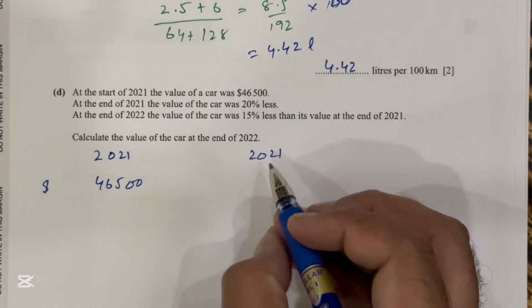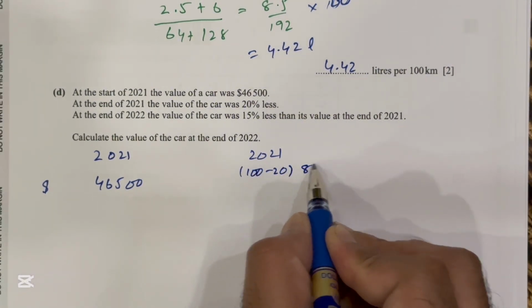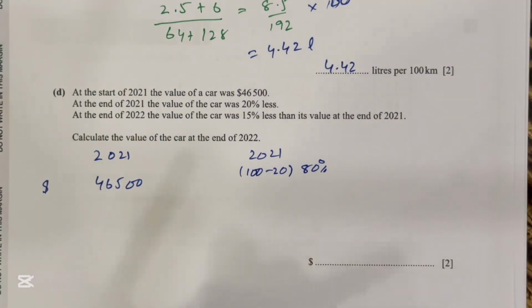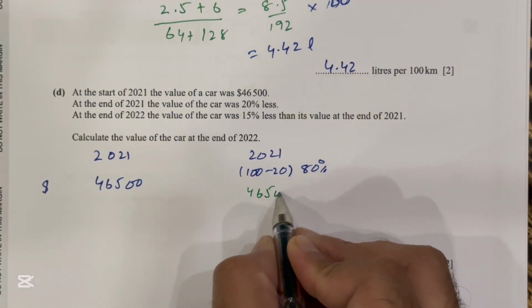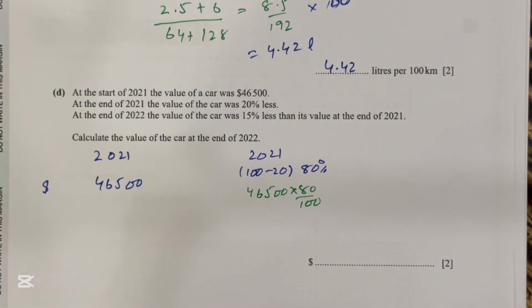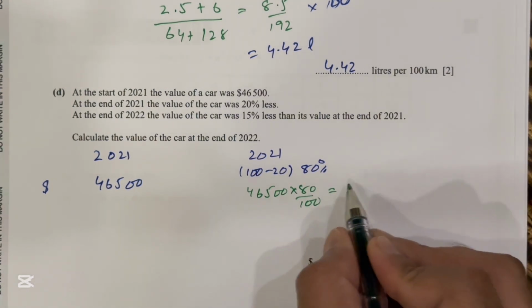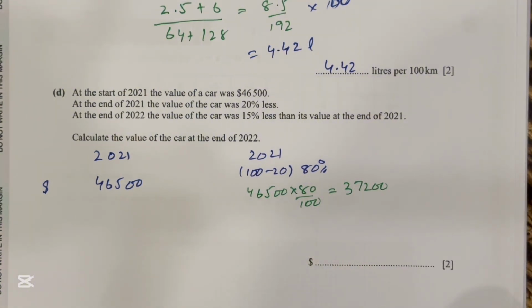How are you going to take it? 100 minus 20 is equal to 80%. Now take 80% of this amount: 46,500 multiplied by 80 over 100. You get the answer 37,200. So this is the price at the end of 2021.